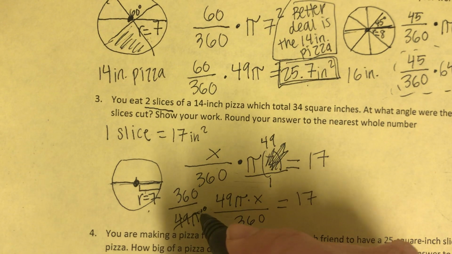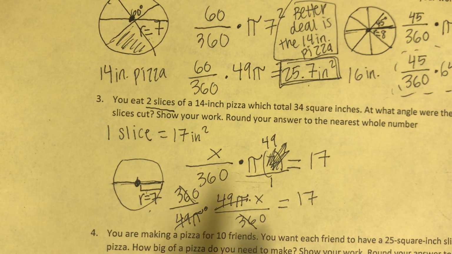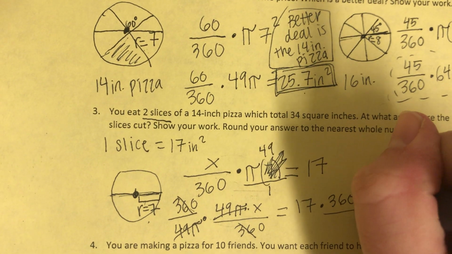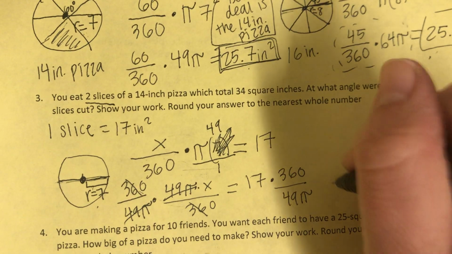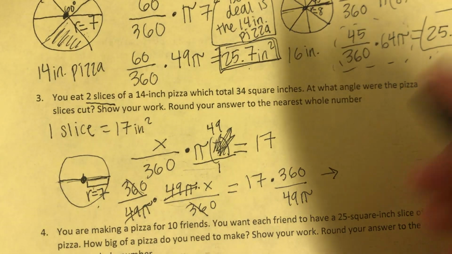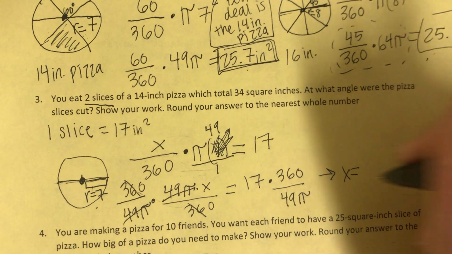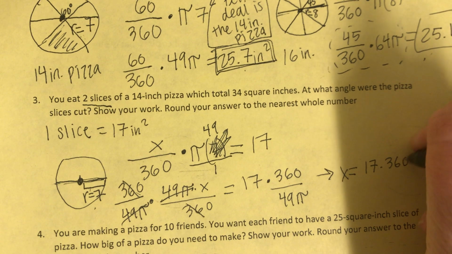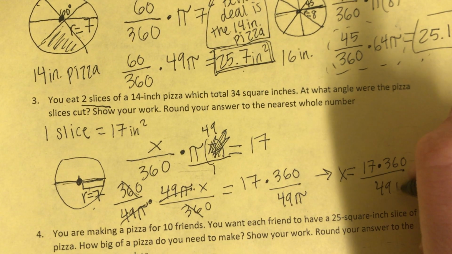Now when we do that, this cancels with that, but what we multiply on one side, we have to do to our other side. So over here, we're going to have 360 over 49 pi. Let's rewrite this over here so that it's not as confusing. So once we cross all those out, we have x is equal to 17 times 360 over 49 pi.